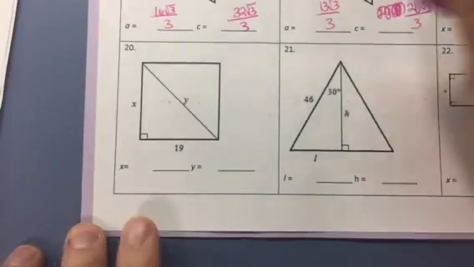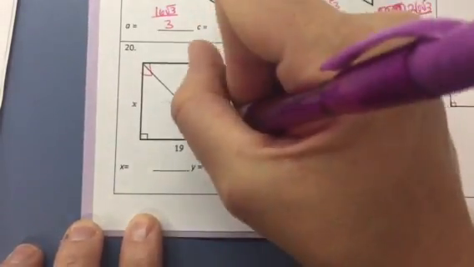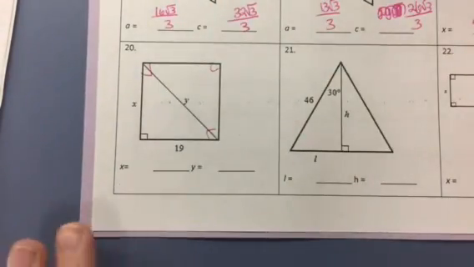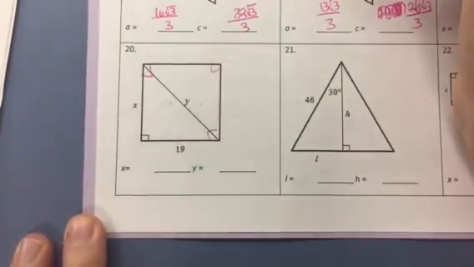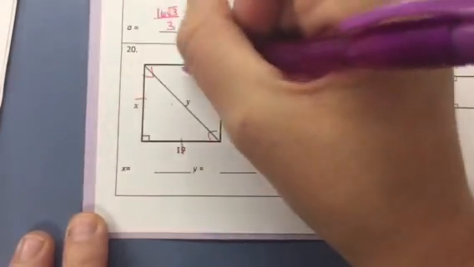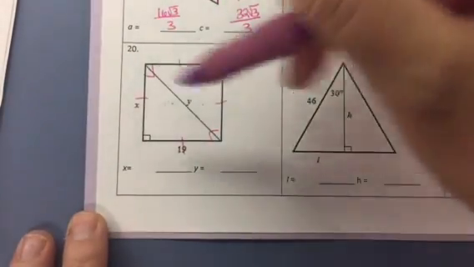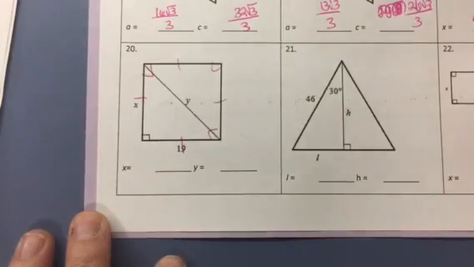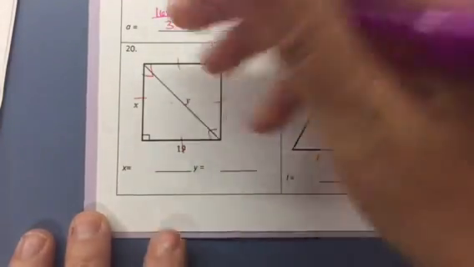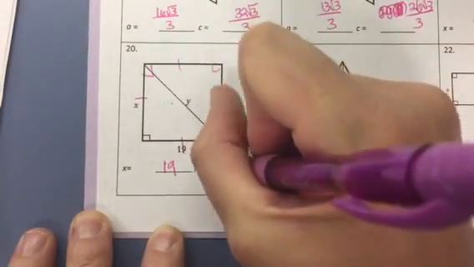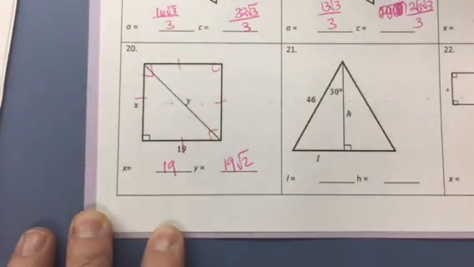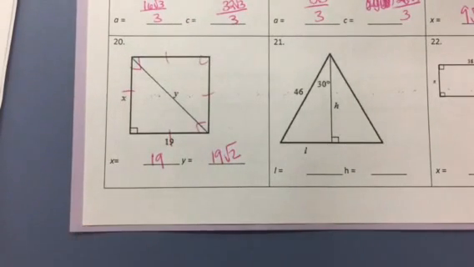One more row and then we're done with this page. Number 20, that is a square, and we are finding the diagonal. And we know the diagonal of a square is going to cut it into two congruent right triangles. Because a square is a rhombus and has 4 congruent sides, we know that they're isosceles right triangles. So this is a 45, 45, 90. I know x must be the same as the other leg, 19, and y is 19 root 2 because it's just the hypotenuse.